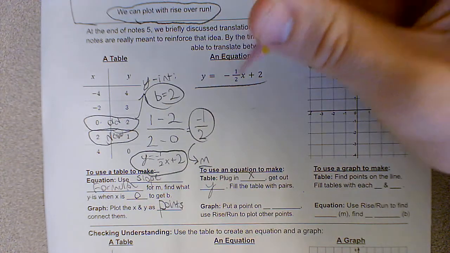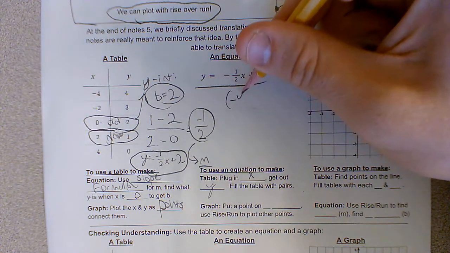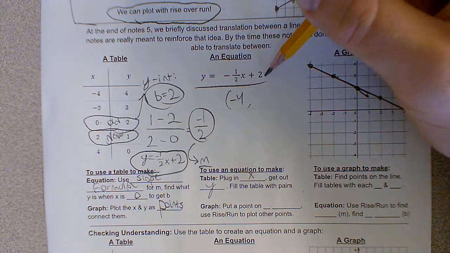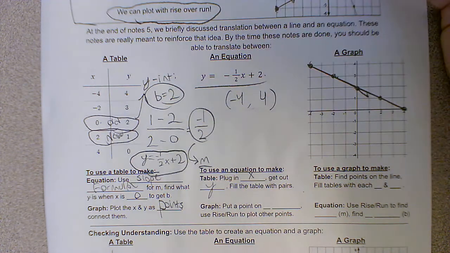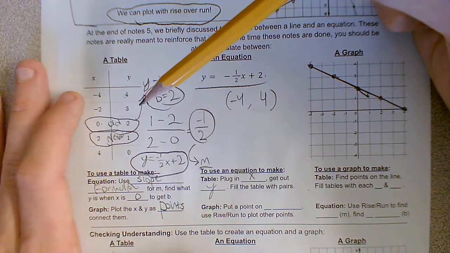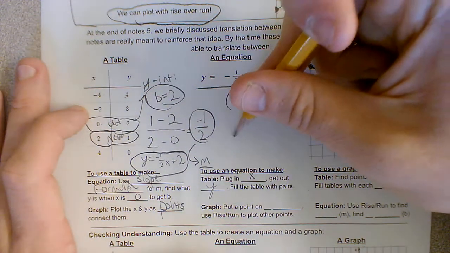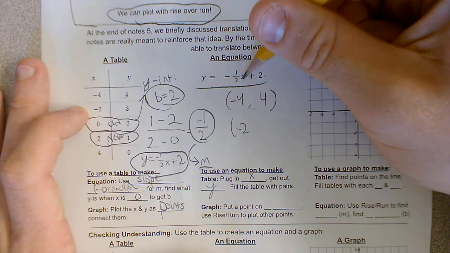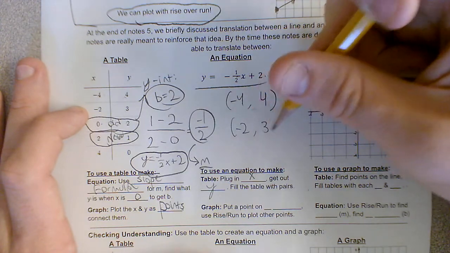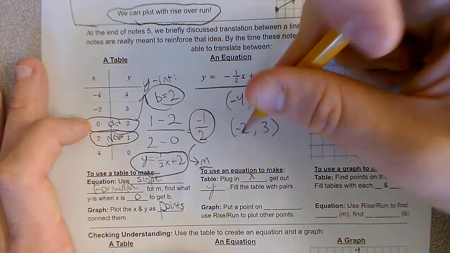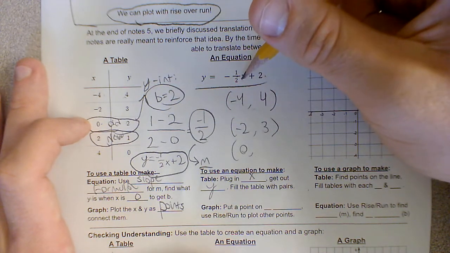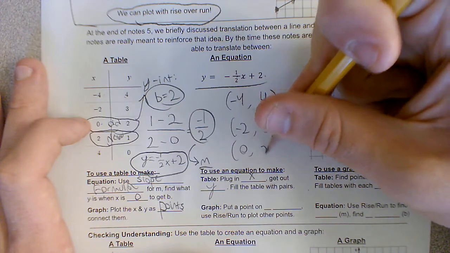So let's say I wanted to plug in negative 4. Negative 4 times negative 1/2 is positive 2. Positive 2 plus 2 is 4. Okay, that's the same point we got in our table. If we plug in negative 2, negative 2 times negative 1/2 is positive 1. 1 plus 2 is 3. Okay, but if we plug in 0, 0 times negative 1/2 is still 0, and 0 plus 2 is 2.